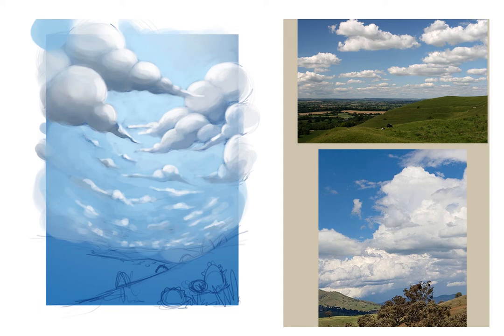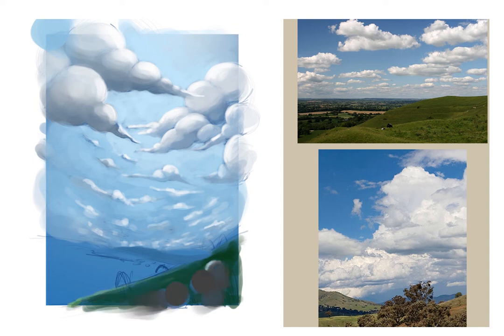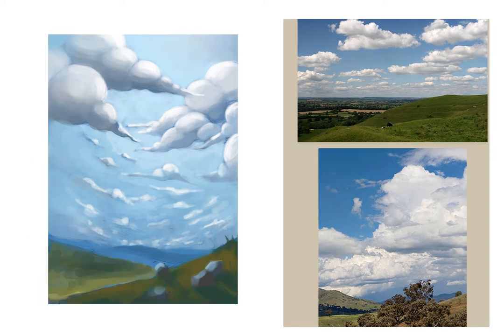Since this is a slightly windy day, some of my smaller clouds will be so wispy and thin that they will lack a definite shadow, so I will leave them white. There we go, now we have a midday sky.